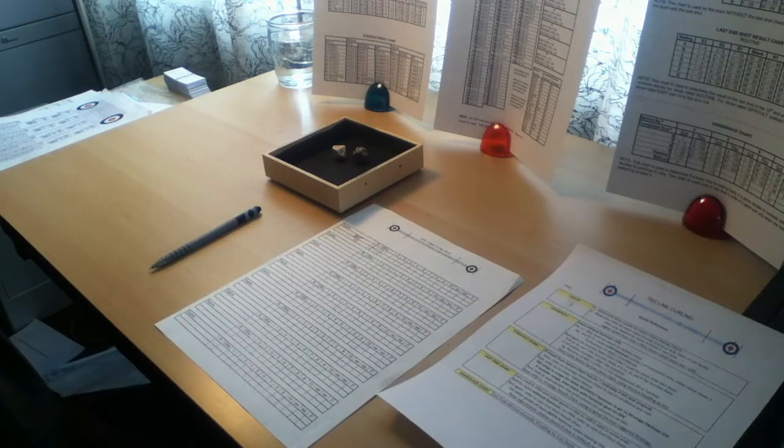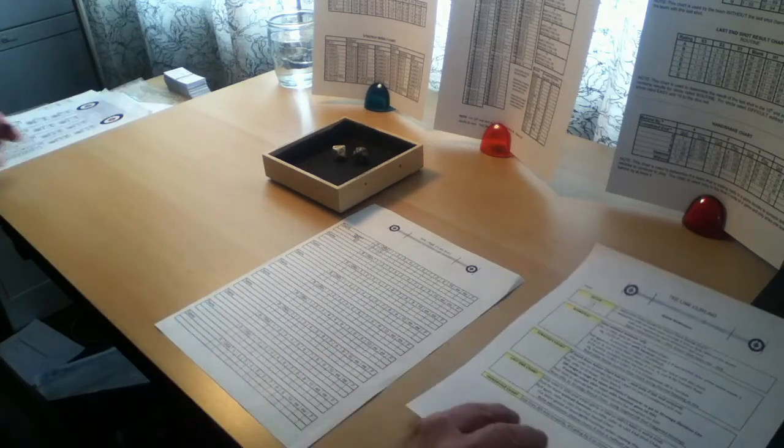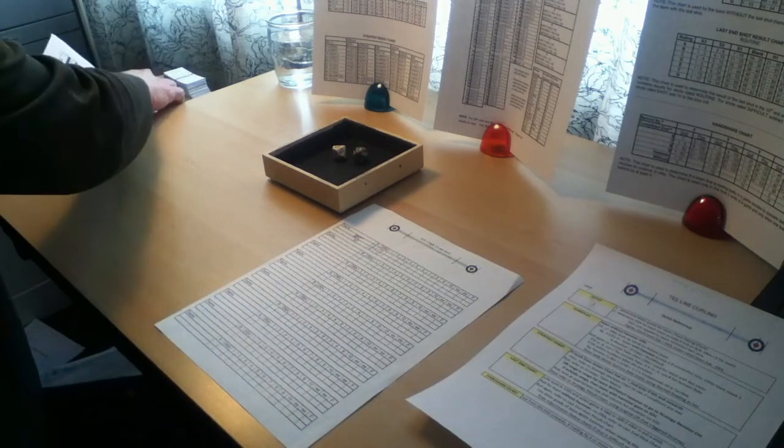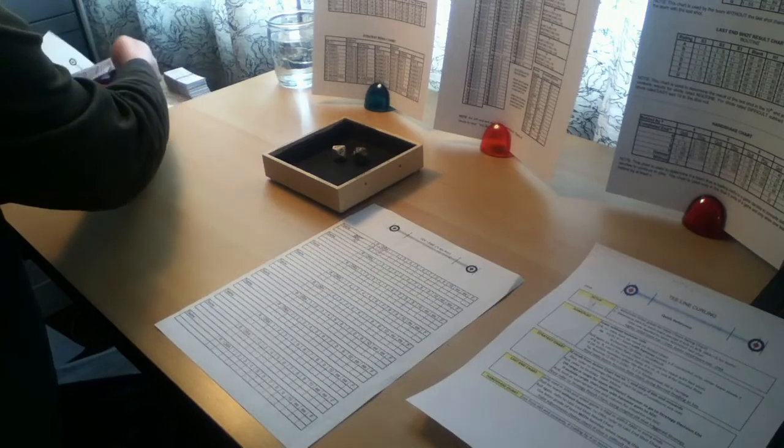So their rating is an A, and Alberta was at the bottom of the standings, and their rating is a G. So before you start the game, you take those ratings and then you look at there's a chart here, here it is.